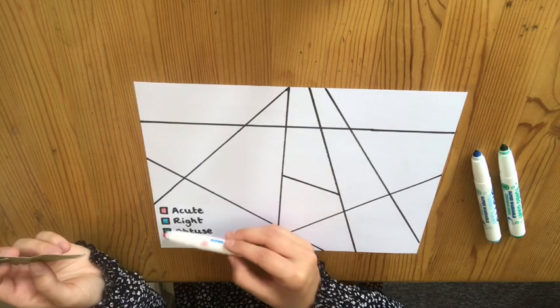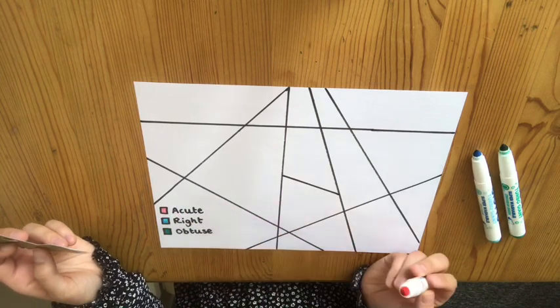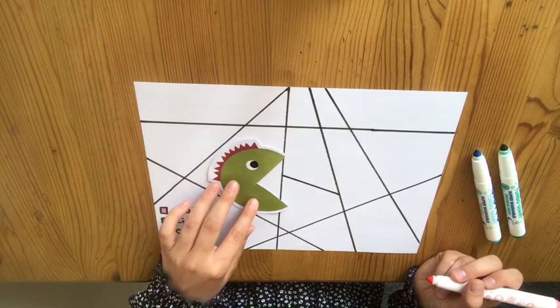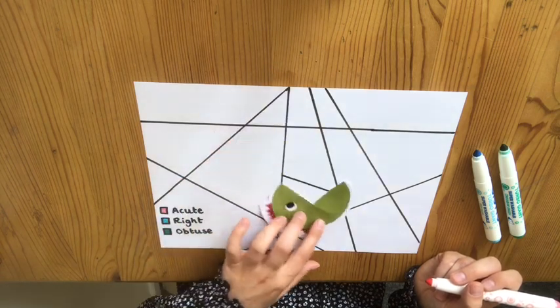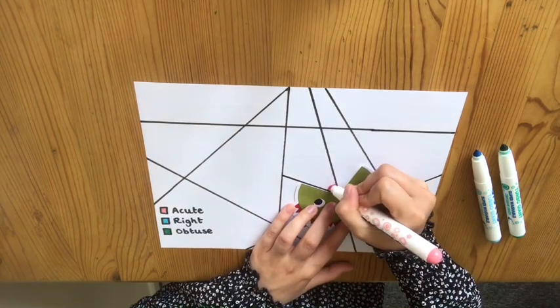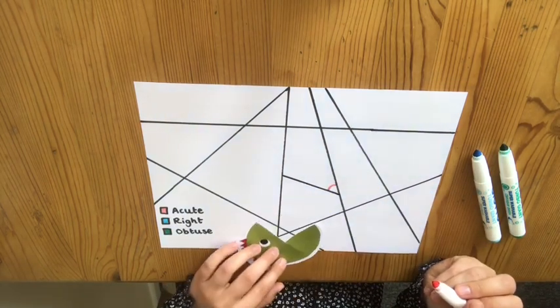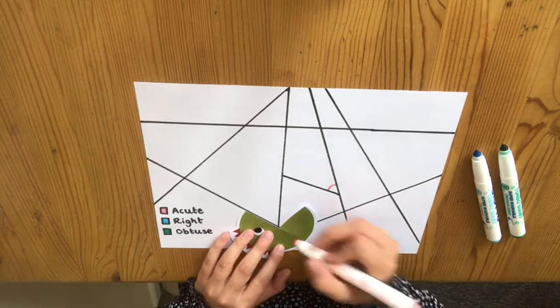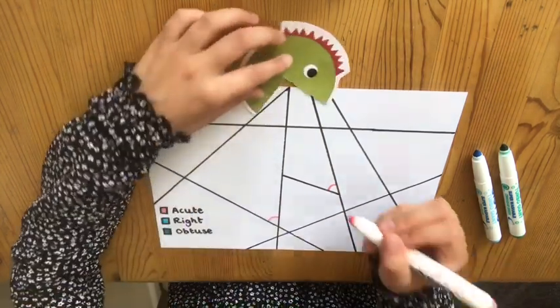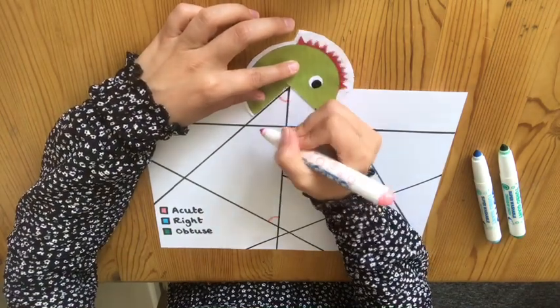So I've made a key here. I've said that any acute angles I find, I'm going to colour in pink. So I'm going to use my angle monster to go around my sheet to see if I can find any angles that are smaller than a right angle, because these will be acute angles. I'm going to keep going around my sheet.